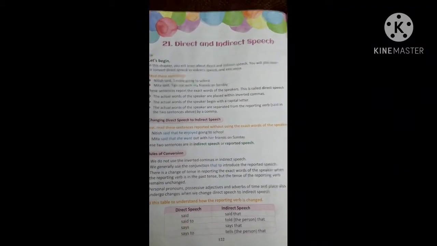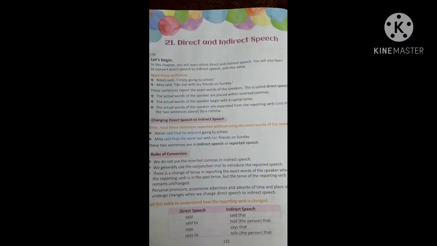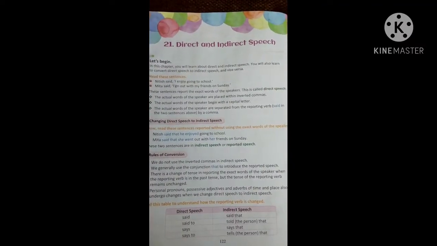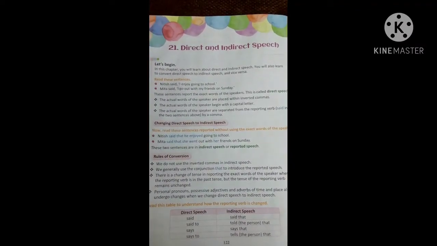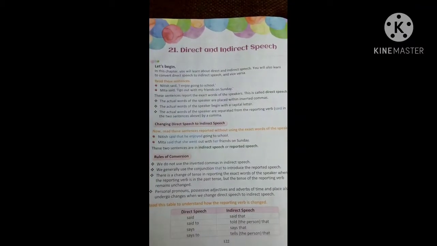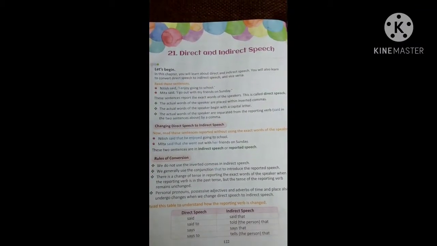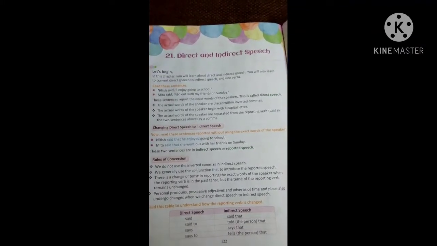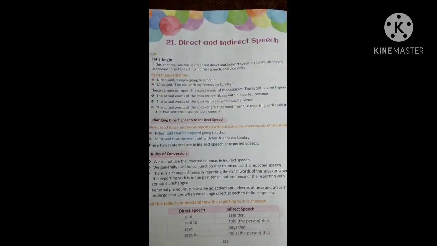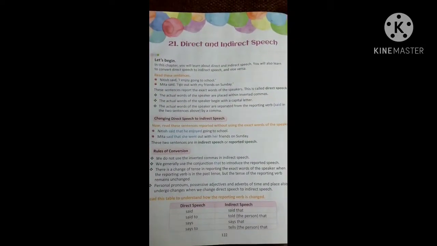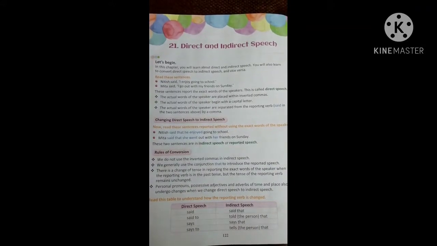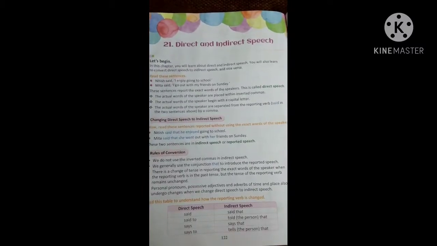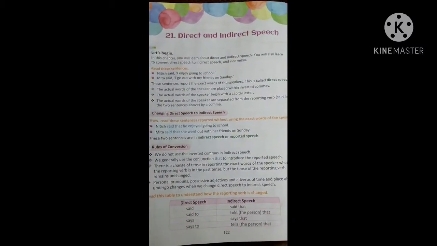Direct speech means when a speaker is directly talking to another person or persons, then we call it a direct speech. Generally, the direct speech is written within inverted commas. The dialogue is written within inverted commas, and when we are reporting the same speech to somebody else, then it is called indirect speech. That's why indirect speech is also known as reported speech.